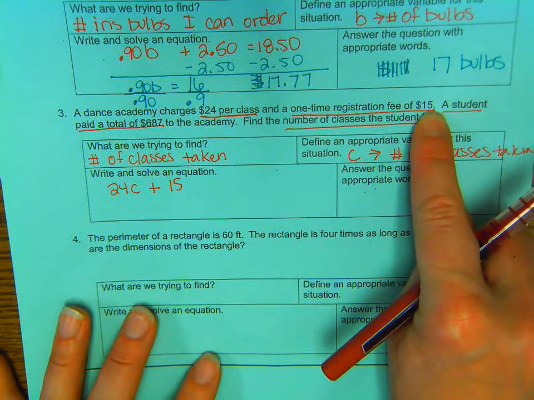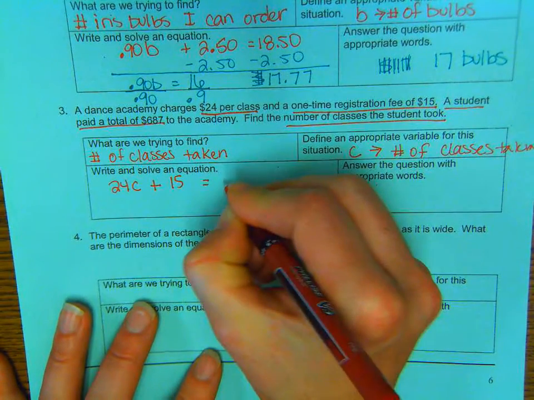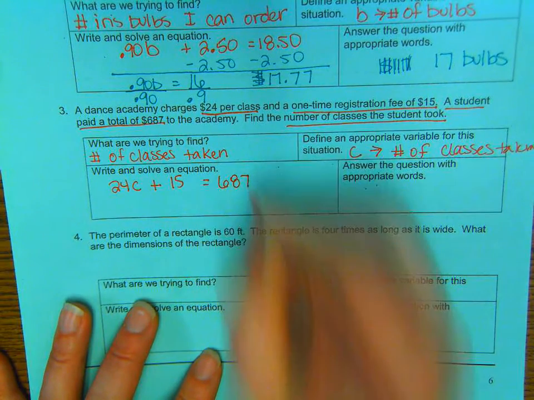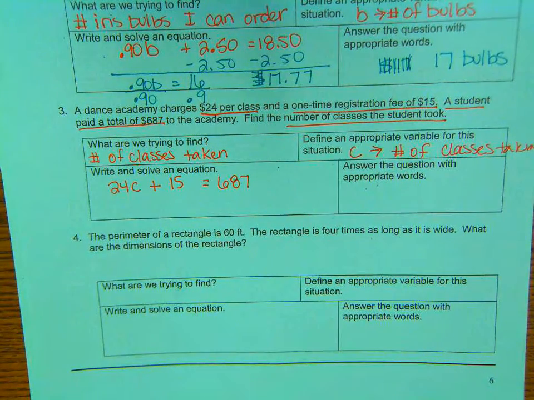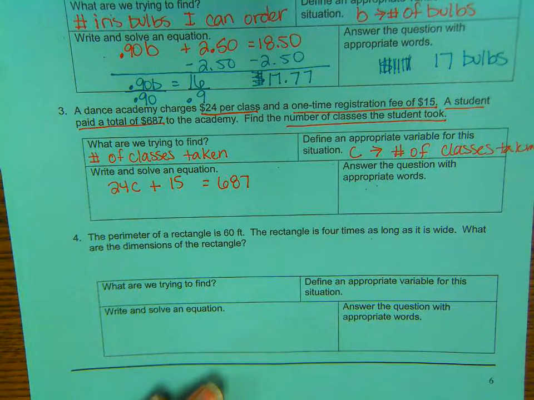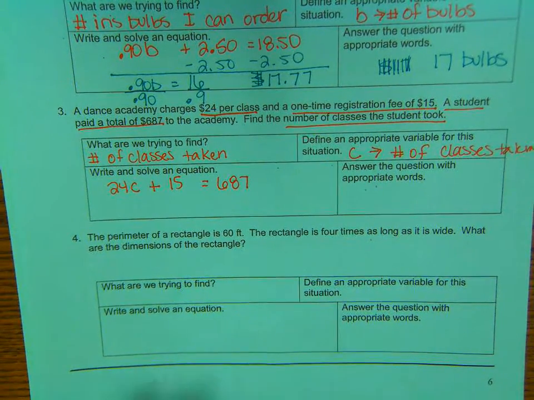Equals the total of 687. Would you solve that for me? If you haven't already.